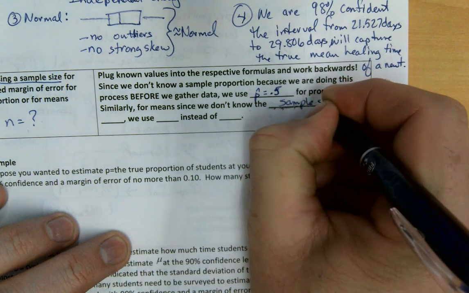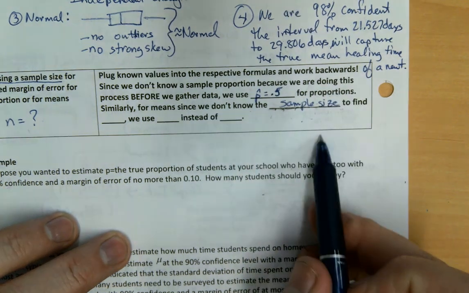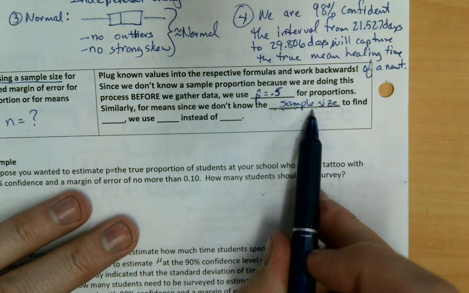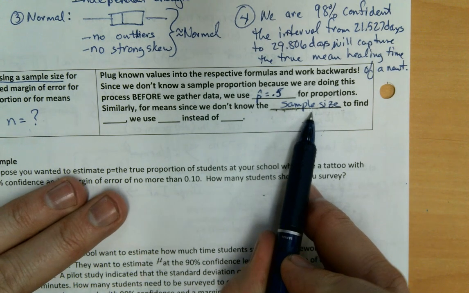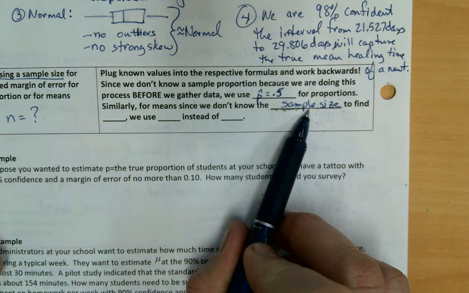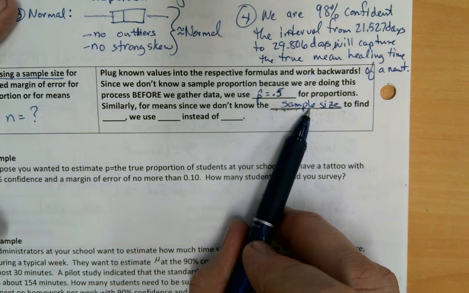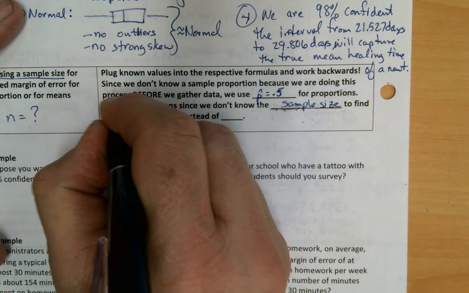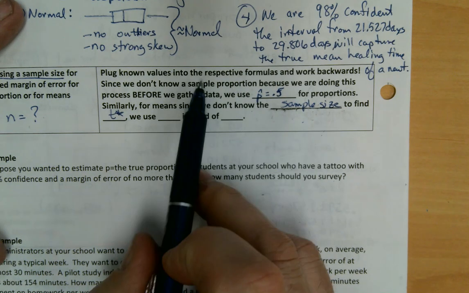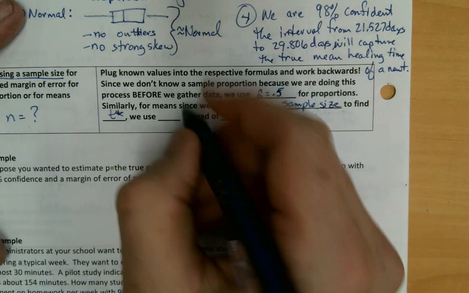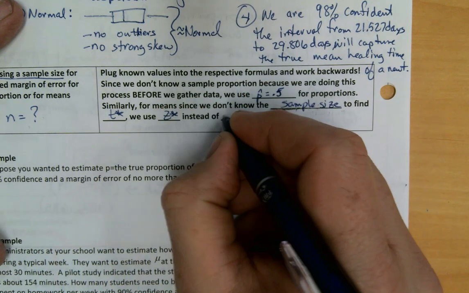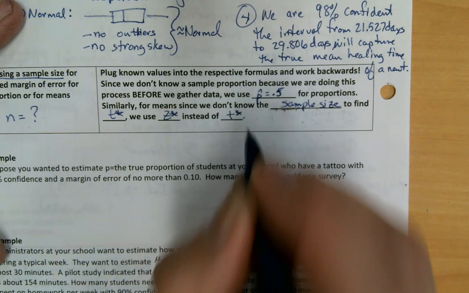Remember, in order to find T star, we have to know the degrees of freedom, which means we have to know the sample size. Well, we don't even know the sample size. So we can't find T star. So since we don't know the sample size to find T star, we use Z star instead of T star.